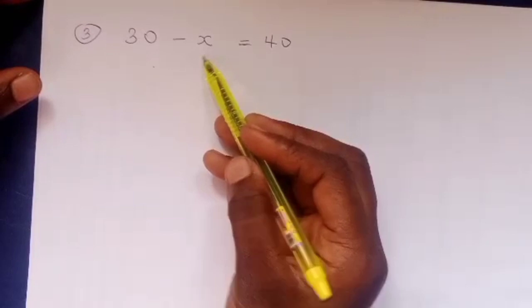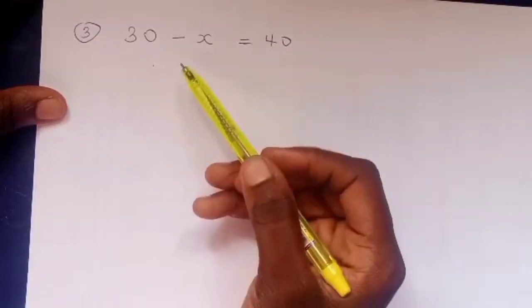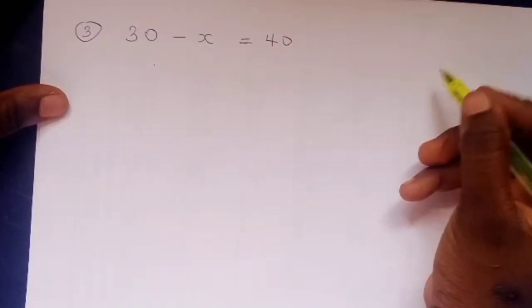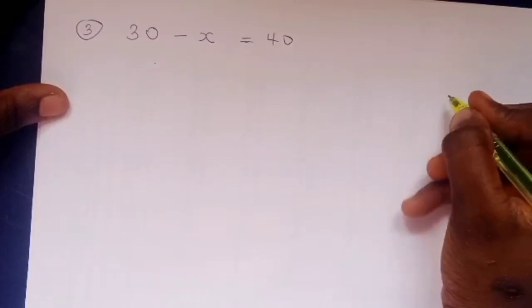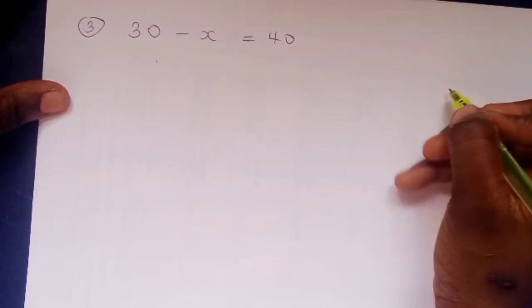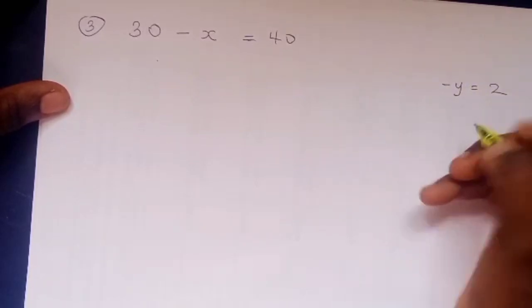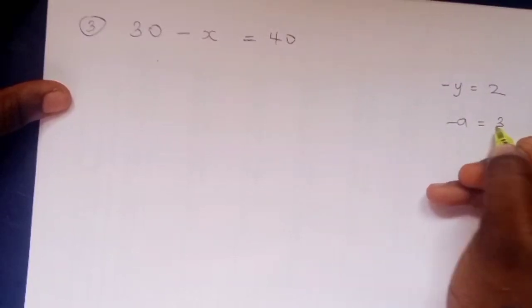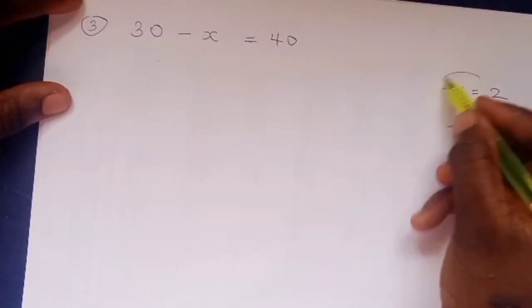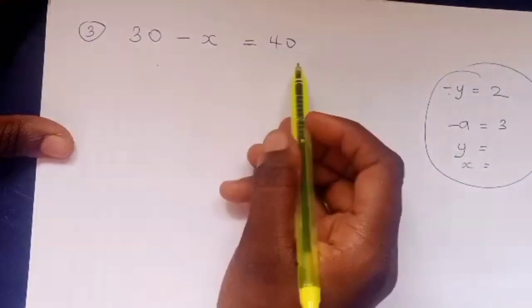Here, my x is minus x, it is negative instead of positive. And we need to make x stand alone. And note that in an equation, once you are finding the value of the unknown, maybe y, maybe z, maybe a, you must not write your answer as minus y equals maybe 2 or minus a equals 3. It must always be y equals or x equals. You must never leave your answer like this. So now we have 30 minus x equals 40.